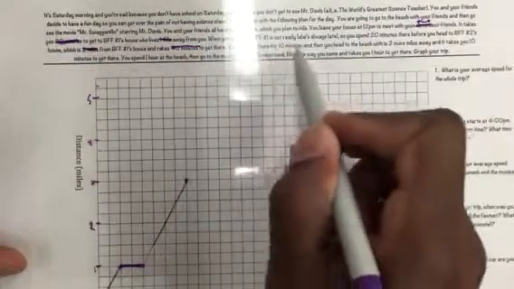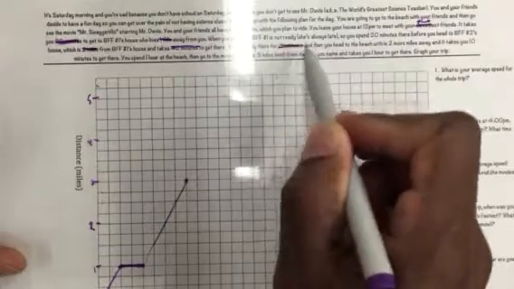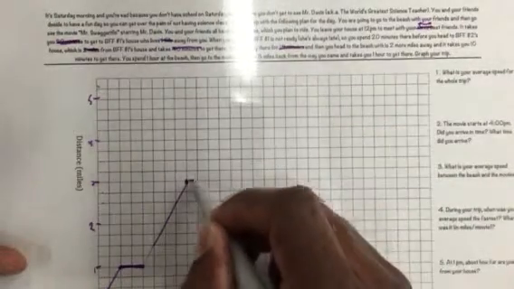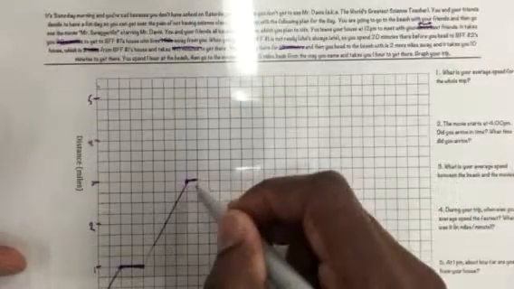Okay, it says we're there for 10 minutes. So for that 10 minutes, we're not getting farther away and we're not getting closer. So we should just have a little line like that because that 10 minutes covers that interval.